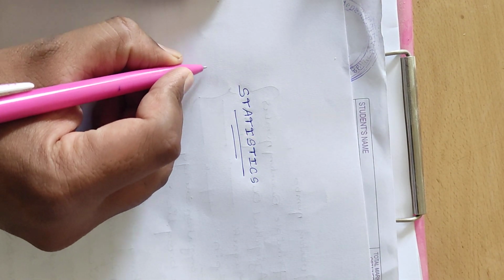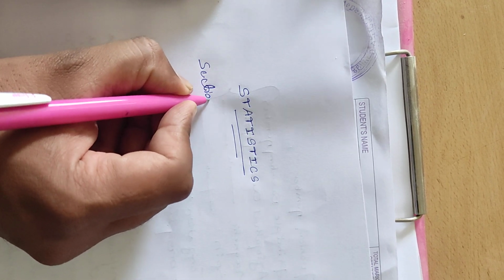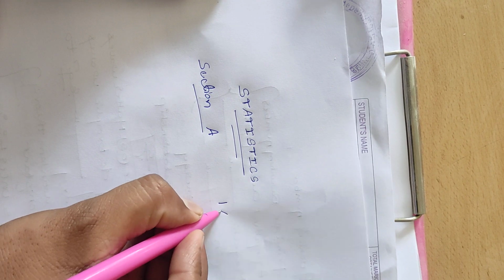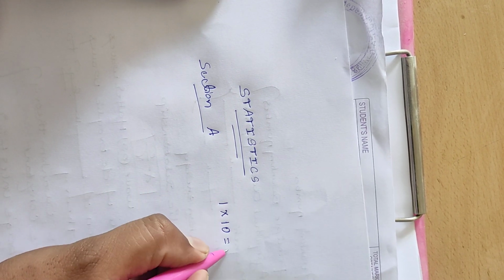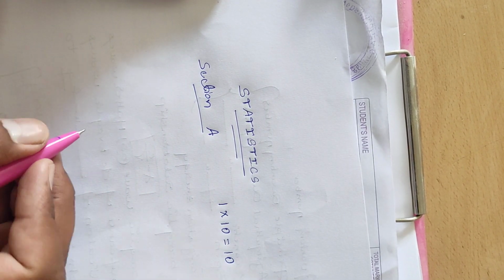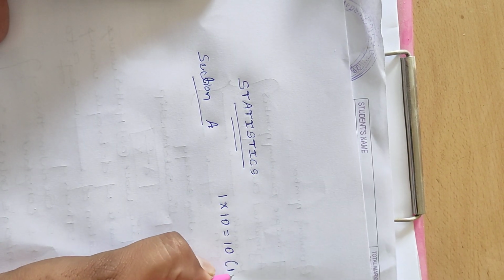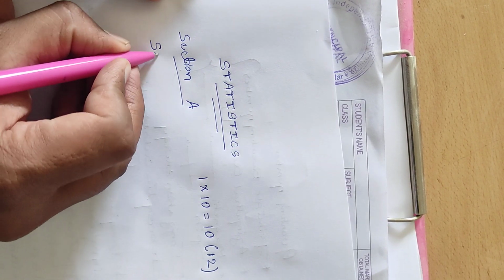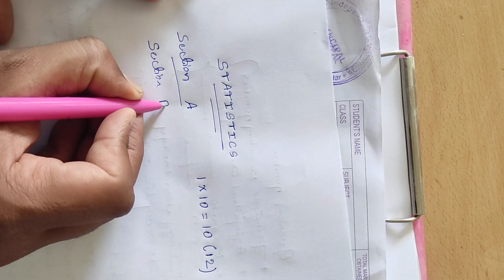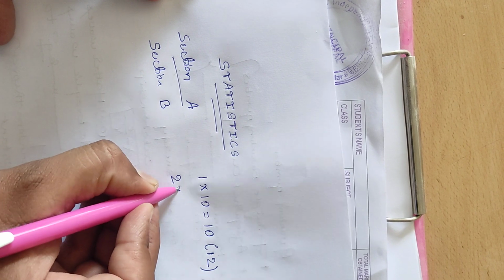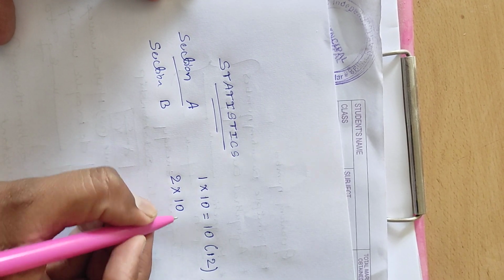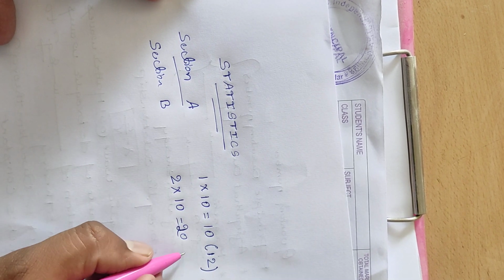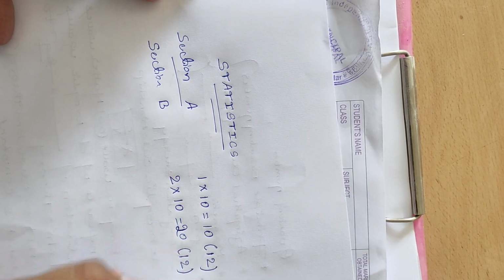Section A: 1 mark questions, 1 mark into 10 questions you should attend, but they will give 12 questions. Section B: 2 marks questions, we should attend 10 questions, 2 into 10, 20 marks, but they will give 12 questions.